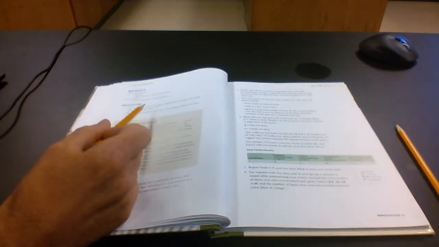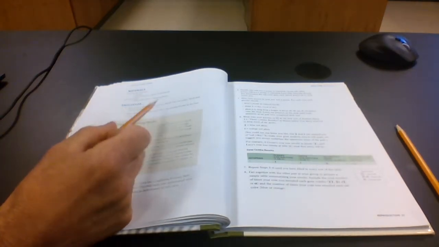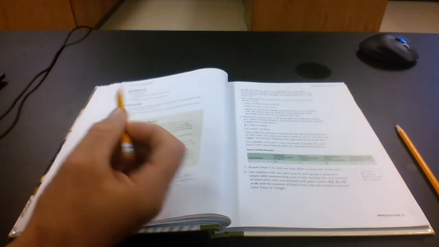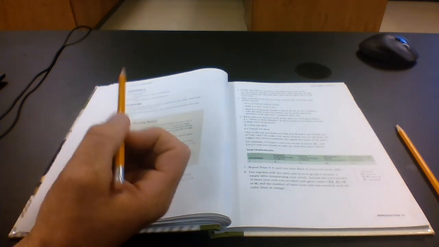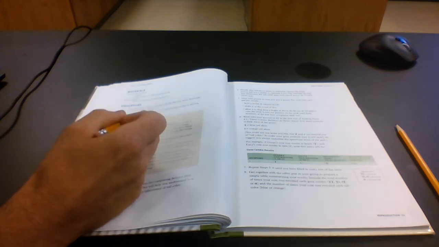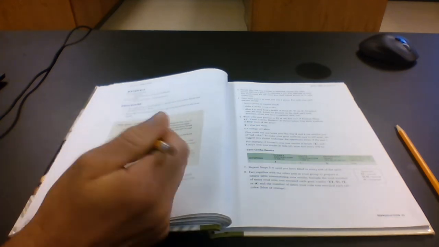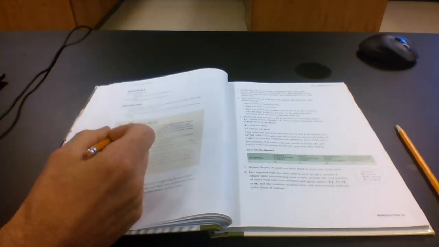All right, so the procedure, step 1 says this. In your group, divide into 2 pairs. Each pair should complete steps 2 through 7 and read the information about the coin tossing model in the box below. So here's the rules. So here's how you do it. So the coin tossing model.